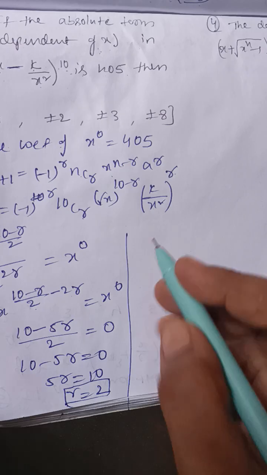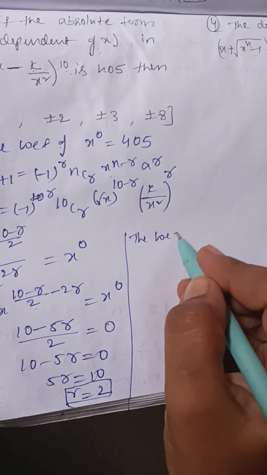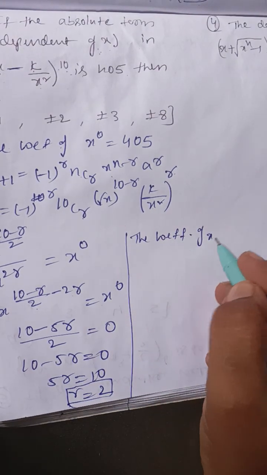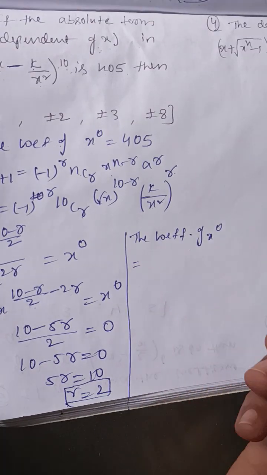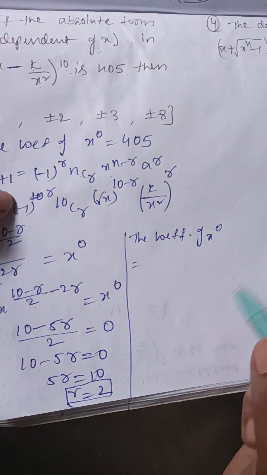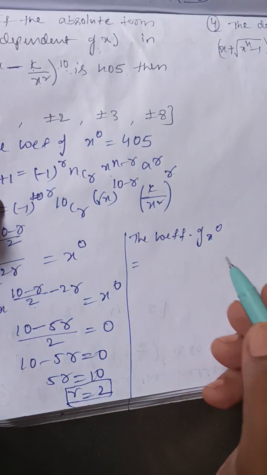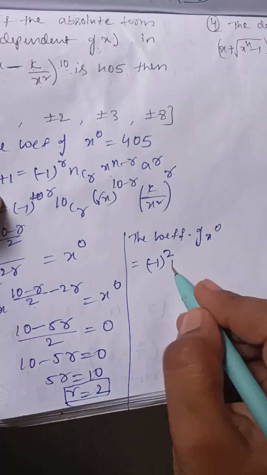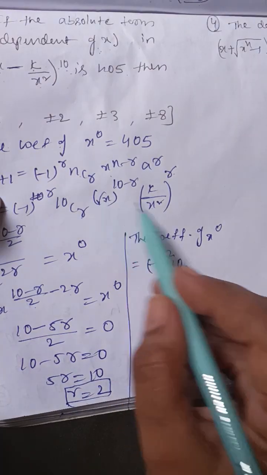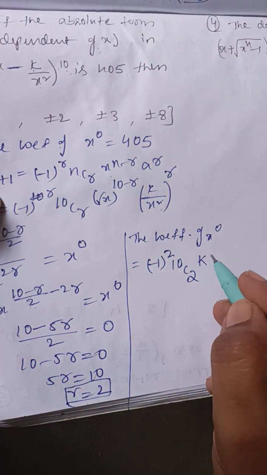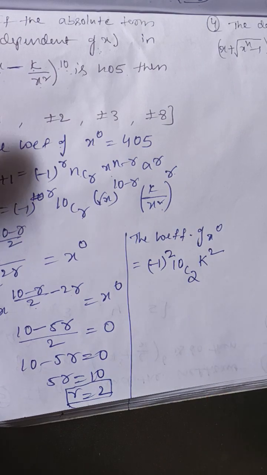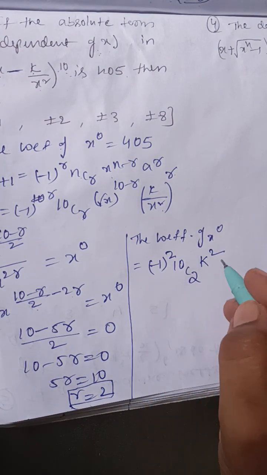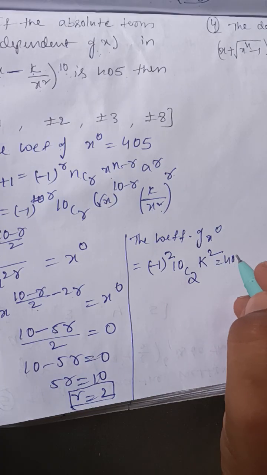Therefore, the coefficient of x power 0 equals, in this expansion, put r equal to 2 and take only the coefficient. So, (minus 1) whole power 2, 10c2, don't write x terms, k power 2, which is equal to 405.